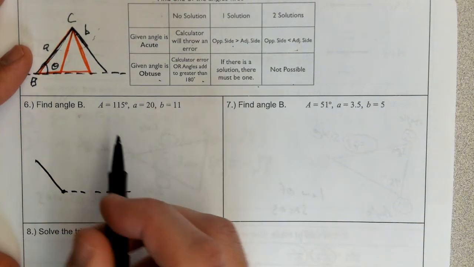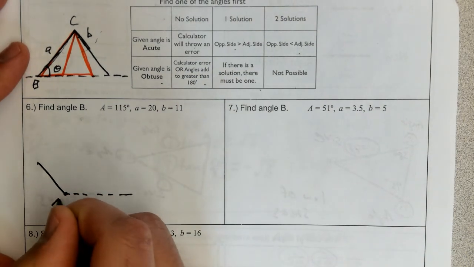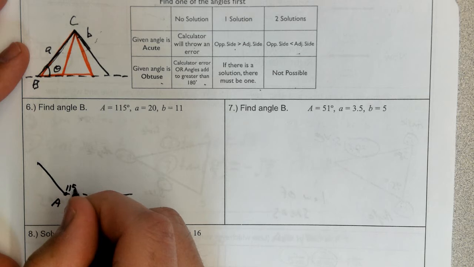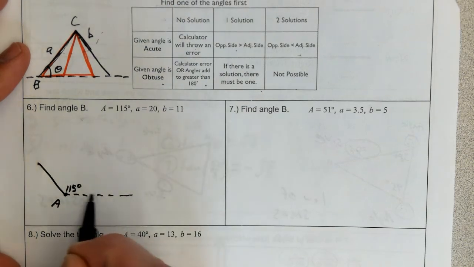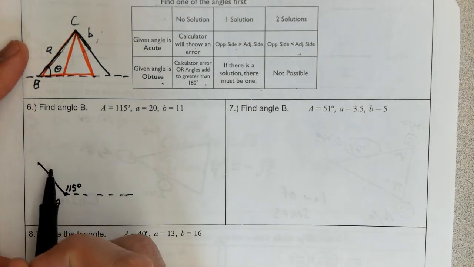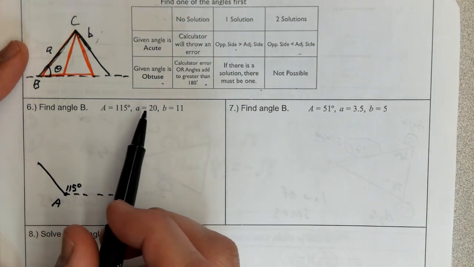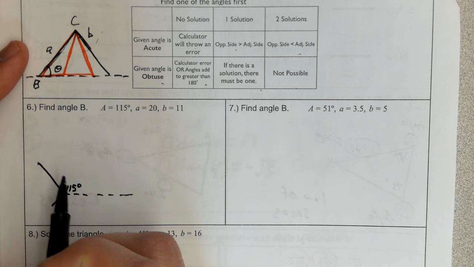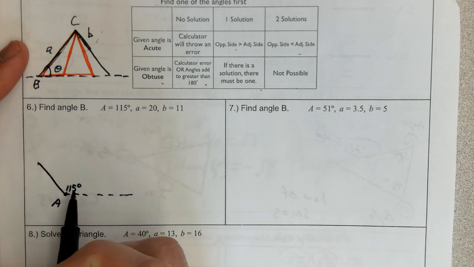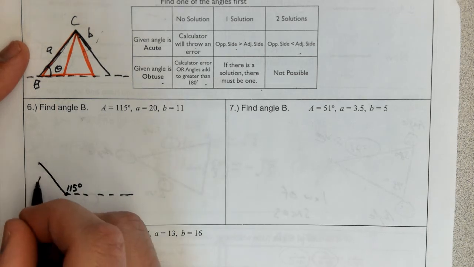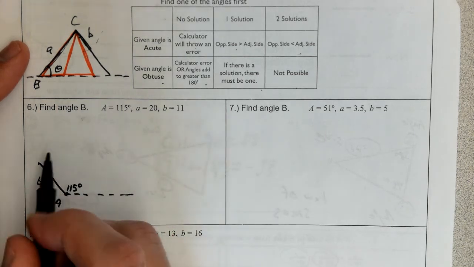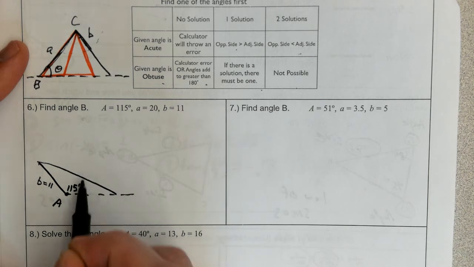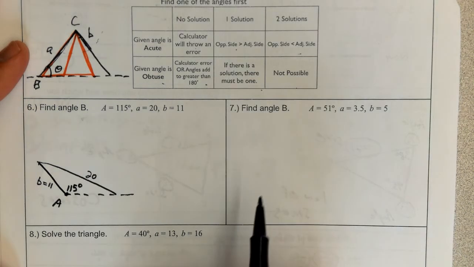That's angle A, it's 115 degrees. Side A is 20, and side B is 11. So this has to be 11 here, and 20 is over here. I can see visually that I'm going to get a triangle here.